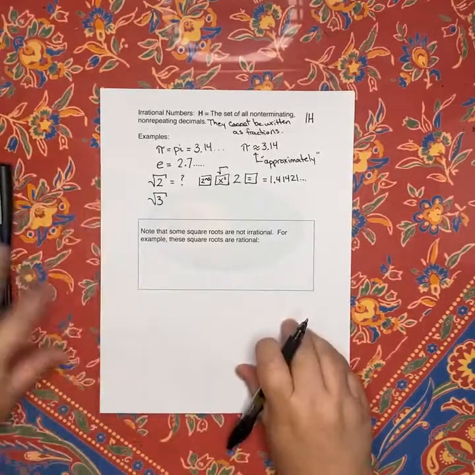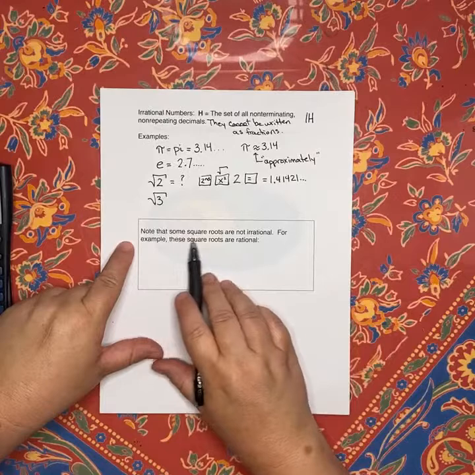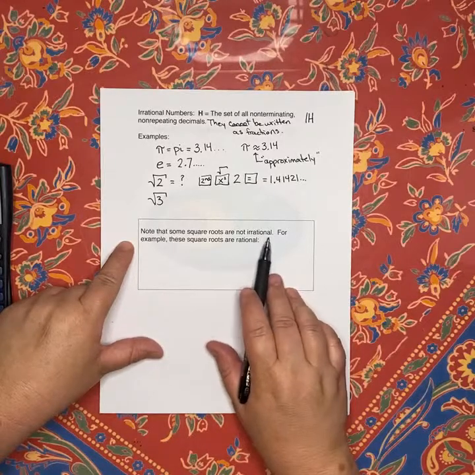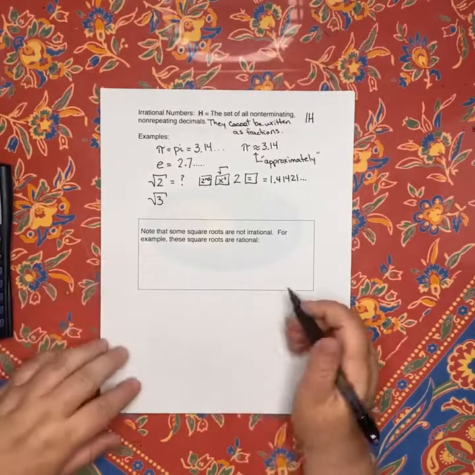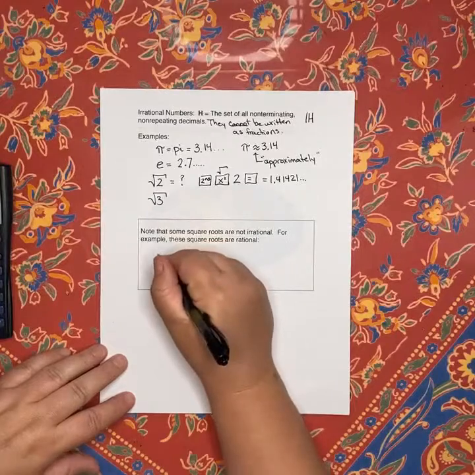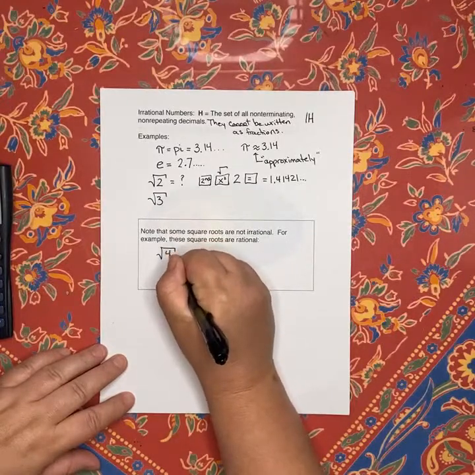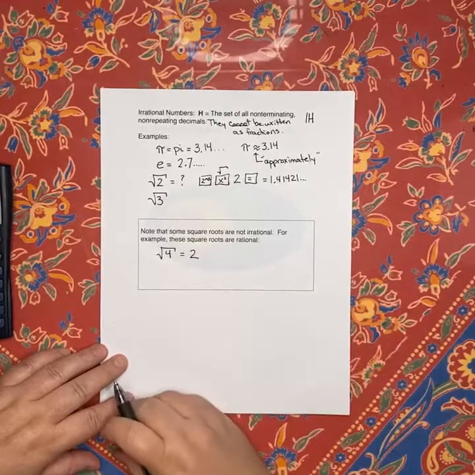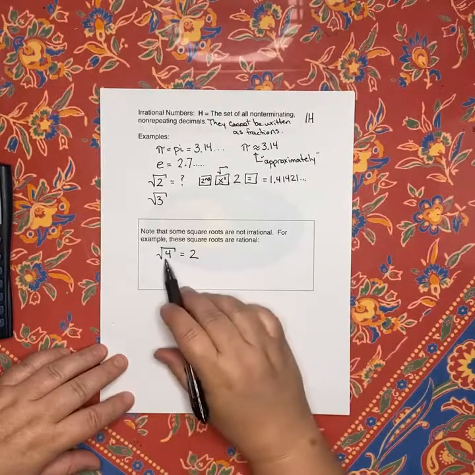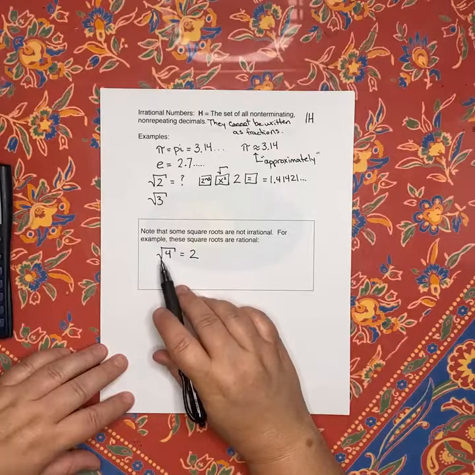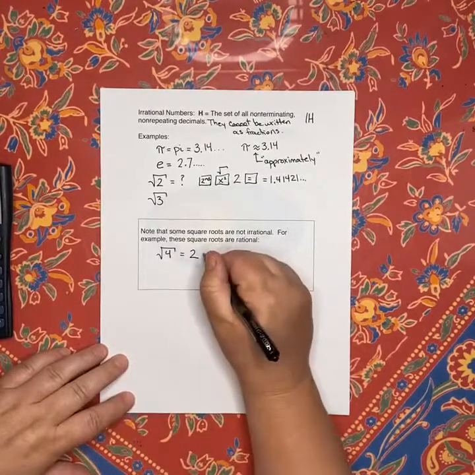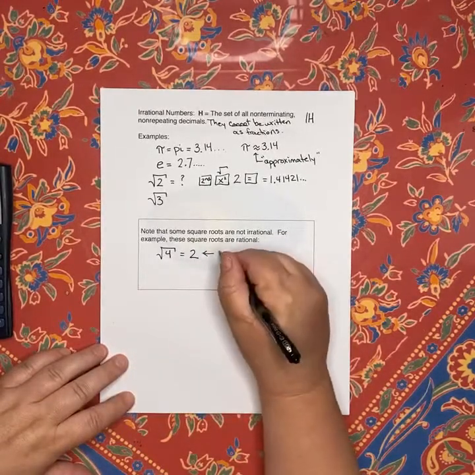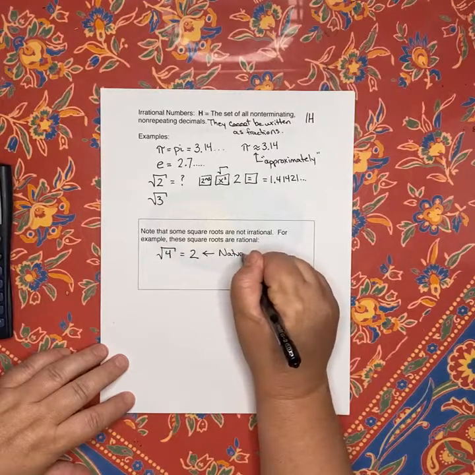Now, I wrote down here, there's a little box. Note that some square roots are not irrational. For example, these square roots are rational. If I take radical 4, that's actually equal to positive 2. So just because you put something inside a square root or a radical sign does not mean you get an irrational number. 2, well, that's a natural number.